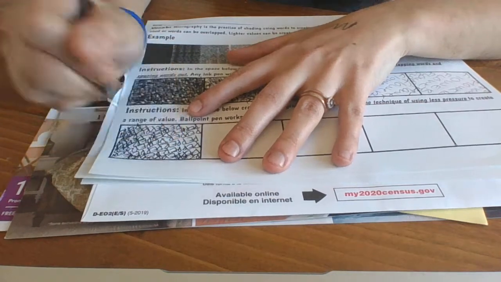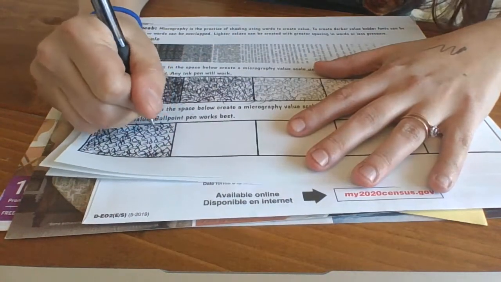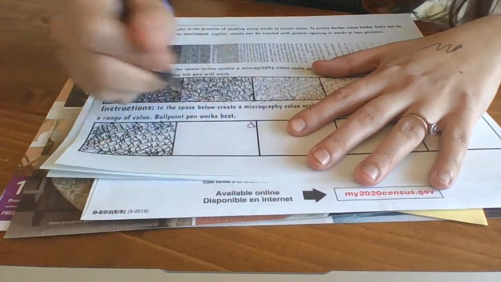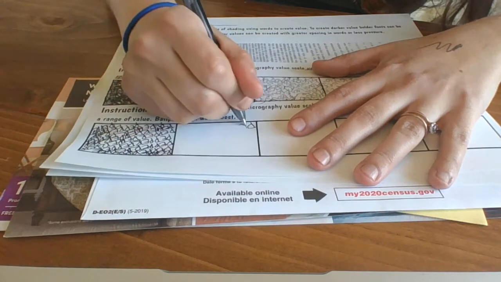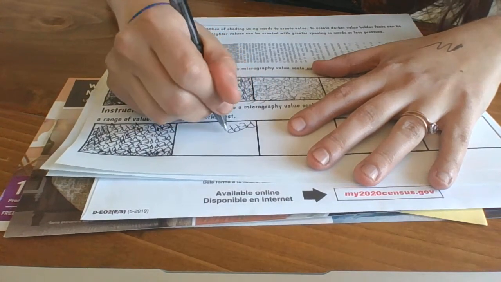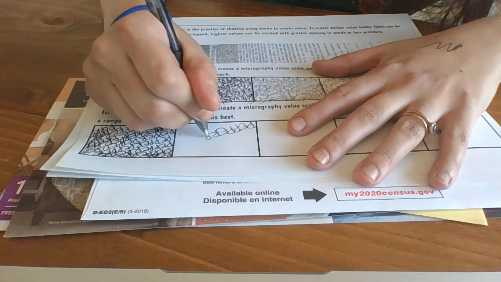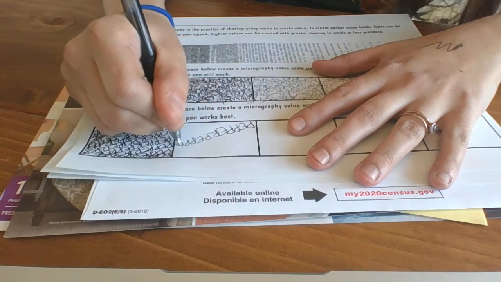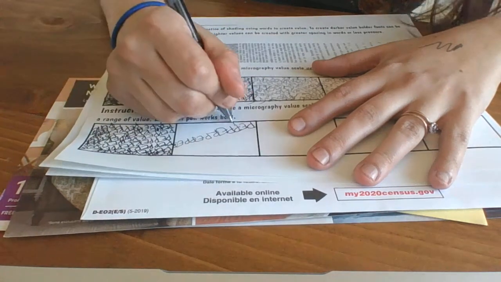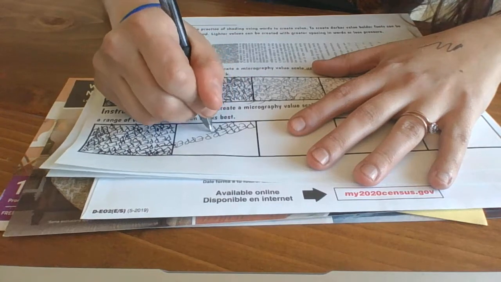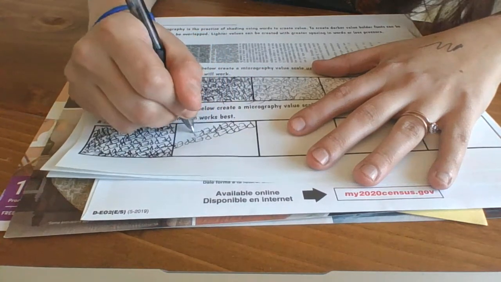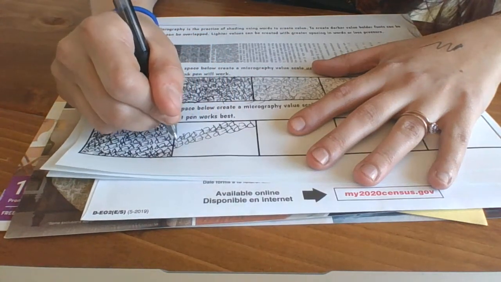So like I was saying, if you need to do this on a piece of paper that's not already printed out, that is fine with me. This one I moved on. I'm using less pressure. I suppose I kind of started writing it a bit larger, but I'm going to try not to do that. I'm going to try to keep it the same size.